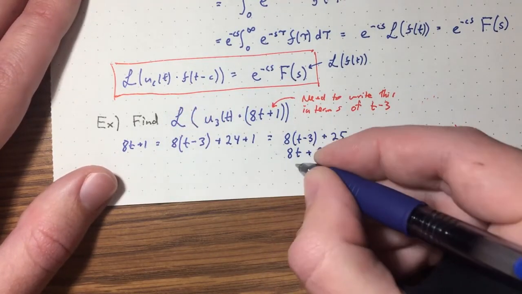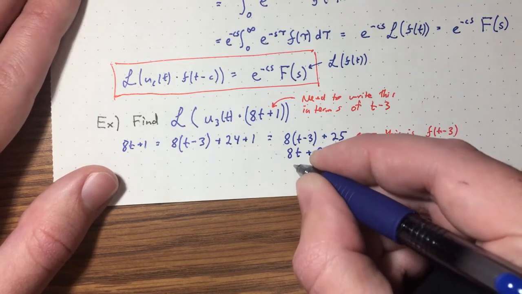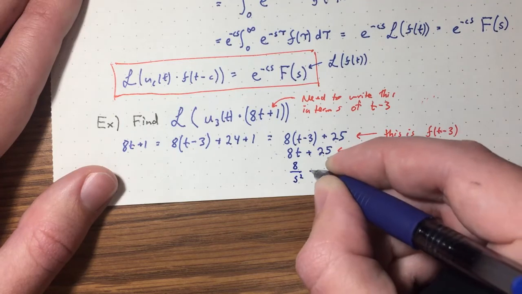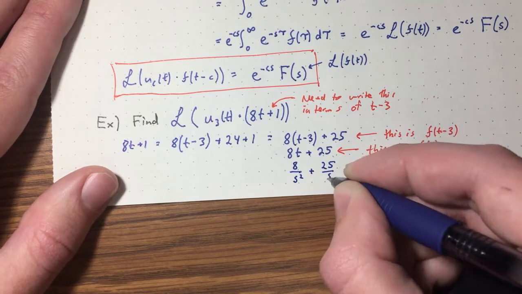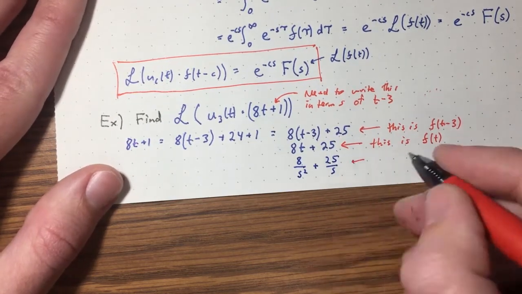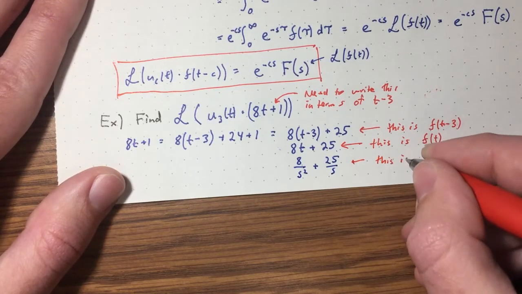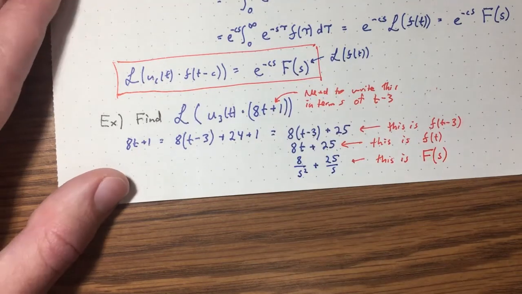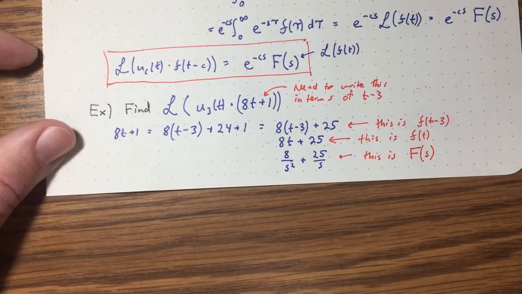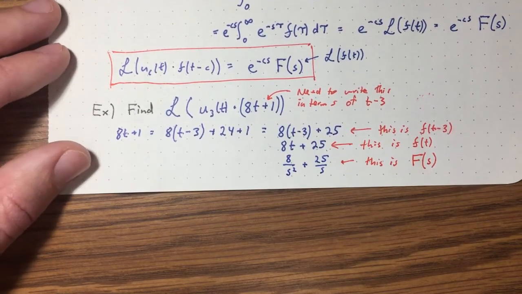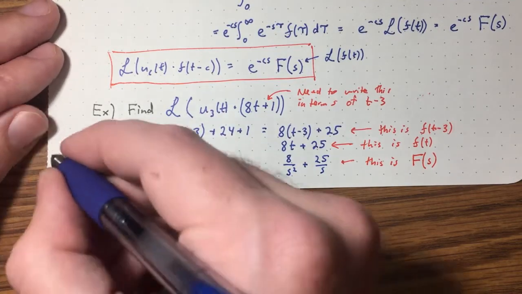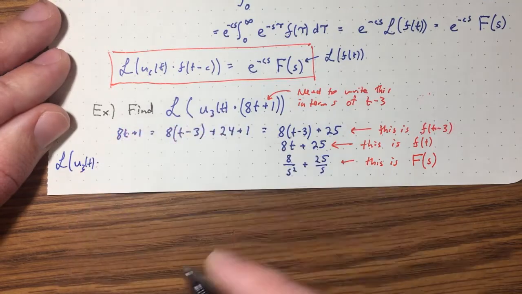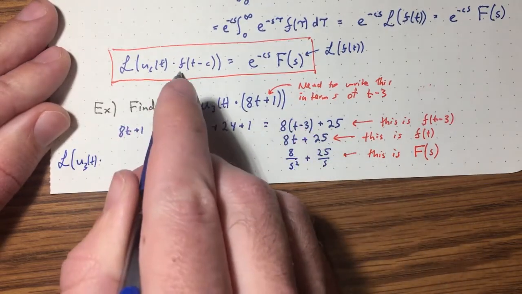So the Laplace transform of this thing here is, what is this? Laplace transform of t is 1 over s squared. So it's 8 over s squared plus 25 over s. This right here is capital F of s. Okay, so that's what I put there. So the Laplace transform of my original function, u3 of t, times, I'll just make it very clear, I'll write this in this form.